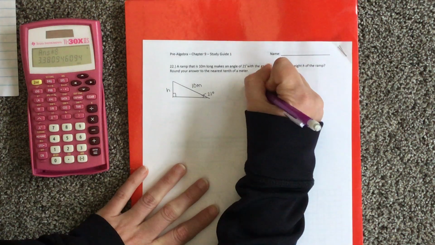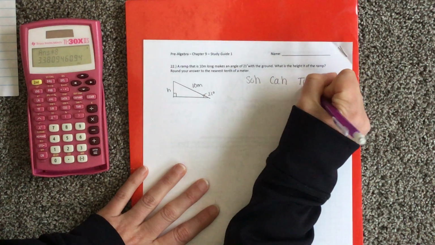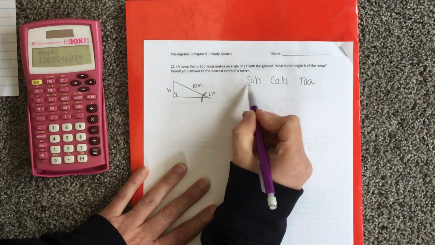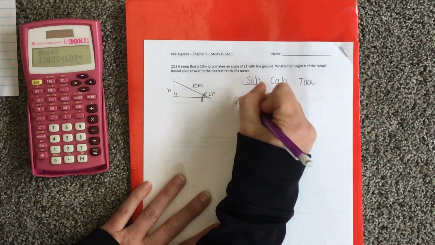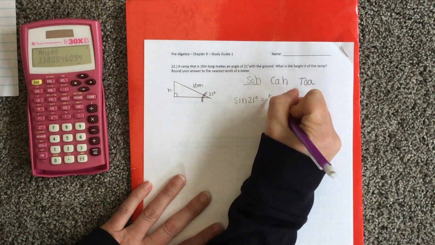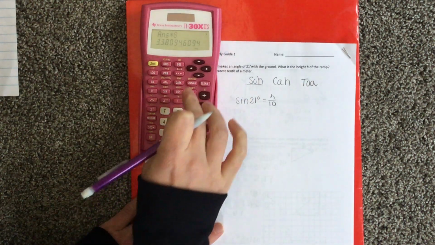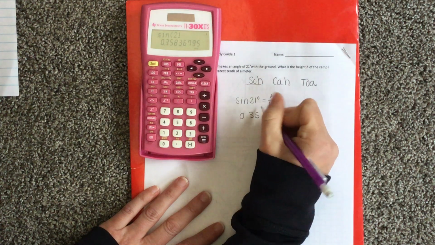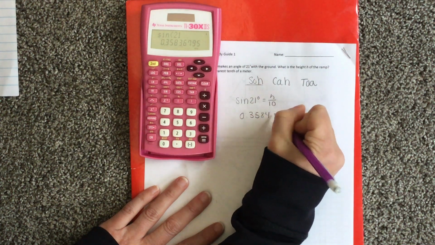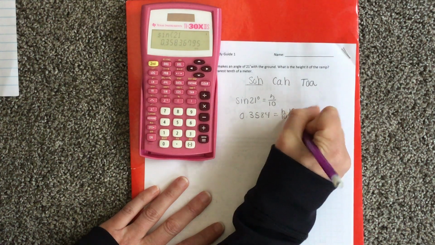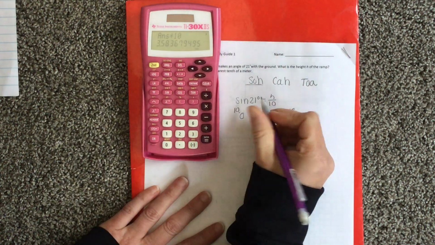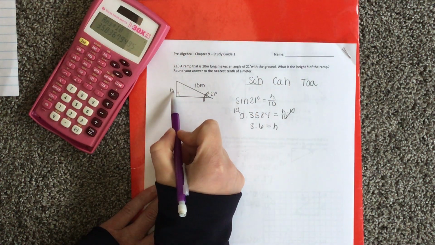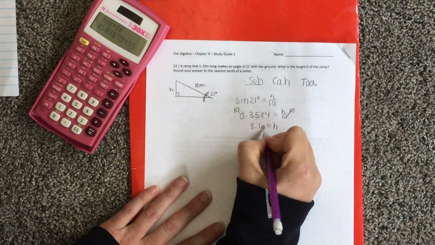So this is still SOHCAHTOA. This angle tells me that we're using opposite hypotenuse. Opposite hypotenuse is sine. Opposite over hypotenuse. The sine of 21 is 0.3584, and then multiplying that by 10, 3.58 or 3.6. So the height of the ramp is 3.6 meters.